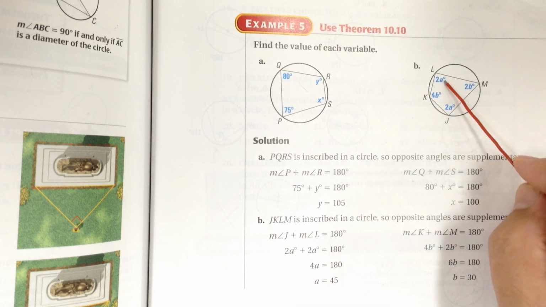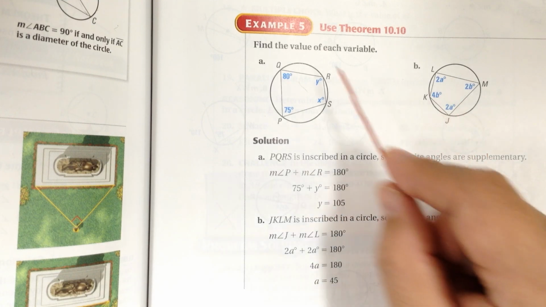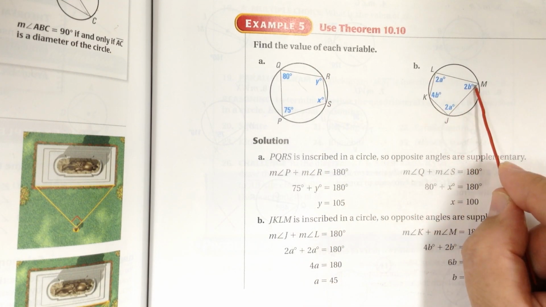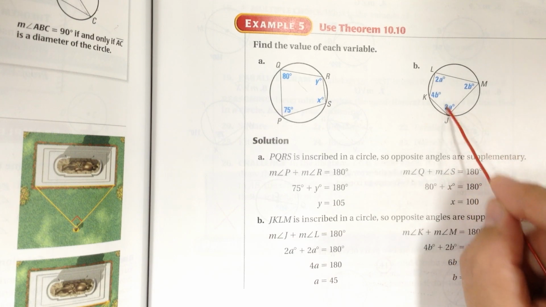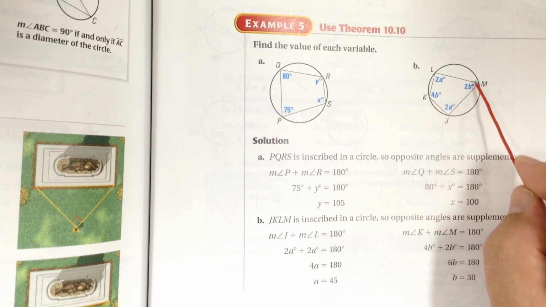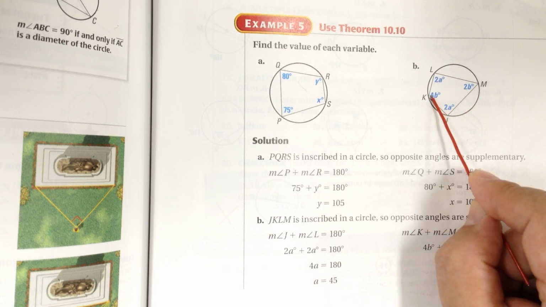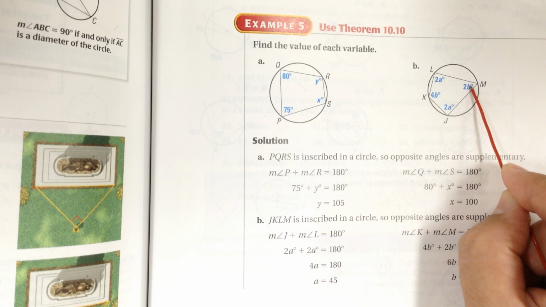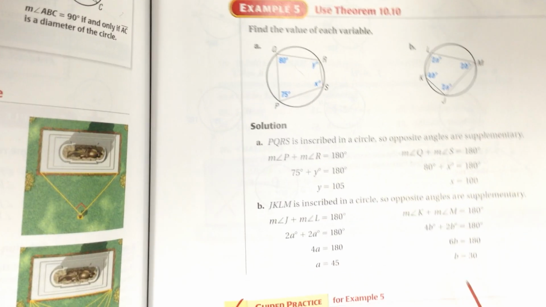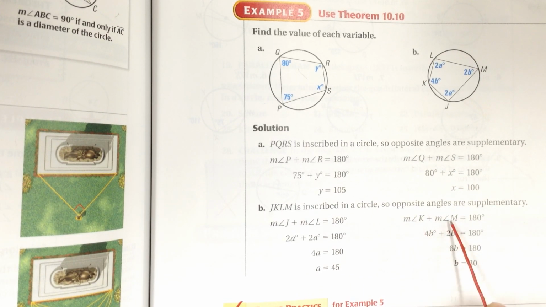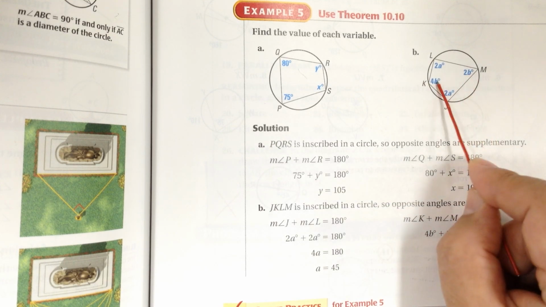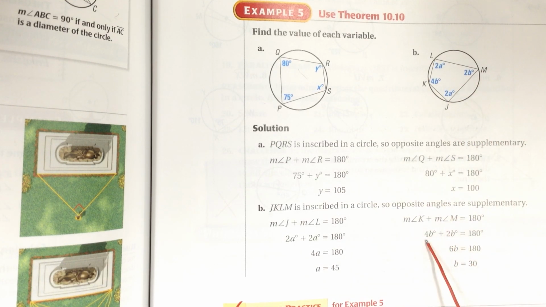Now this one over here, find the value of each variable again. You can solve for A and for B. Opposite angles equal 180. So measure angle K plus measure angle B equals 180. Opposite angles are supplementary. Substitute: 4B plus 2B equals 180, so 6B equals 180, so B equals 30.